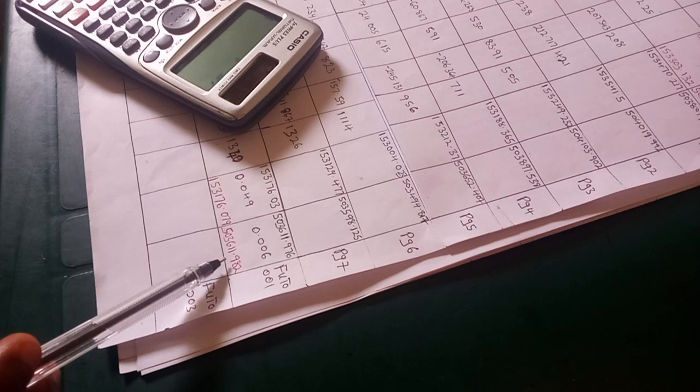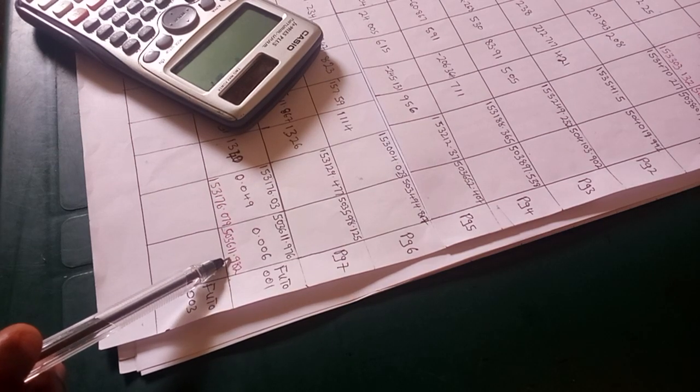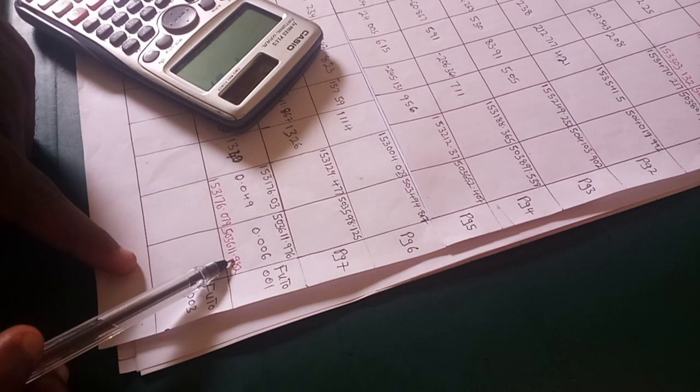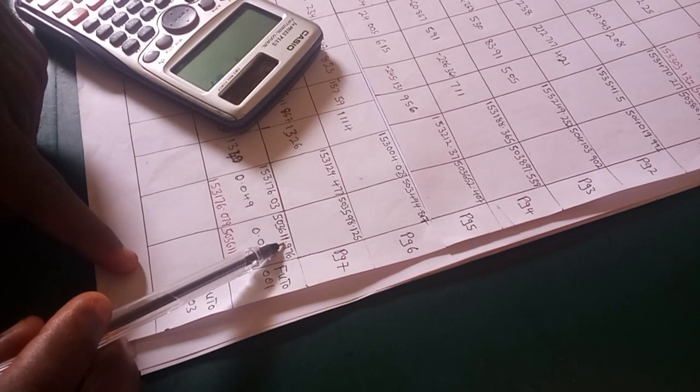So if you check the corrected coordinates, this is the value for the distance. It's a value that is greater than the uncorrected.